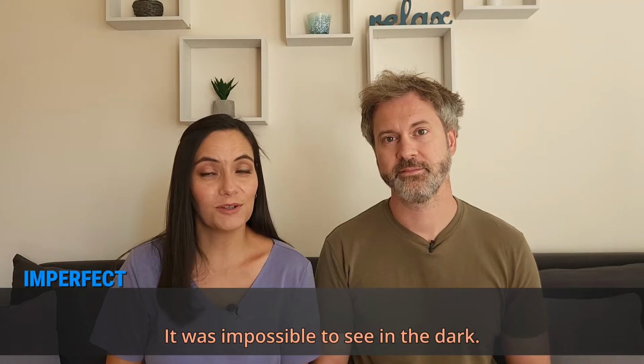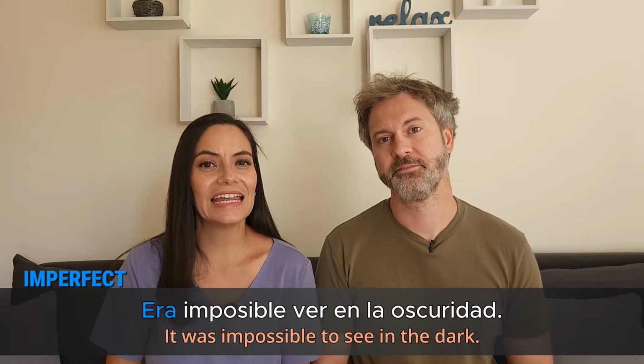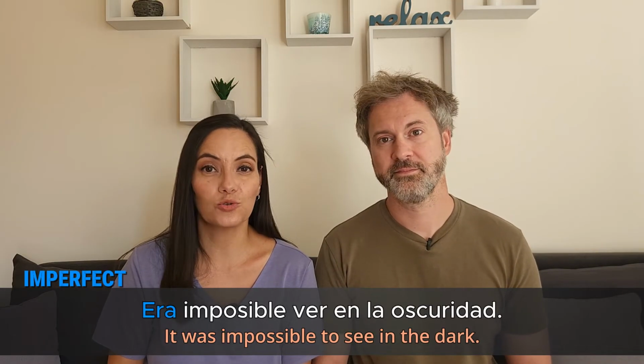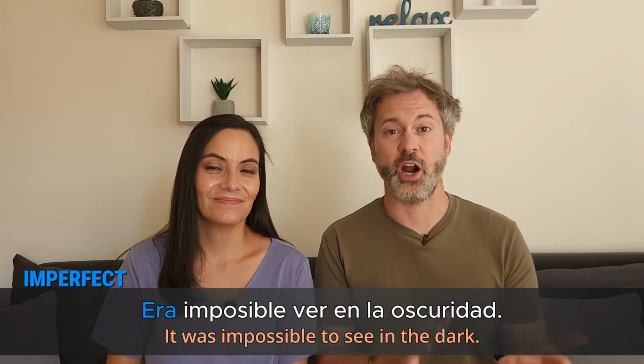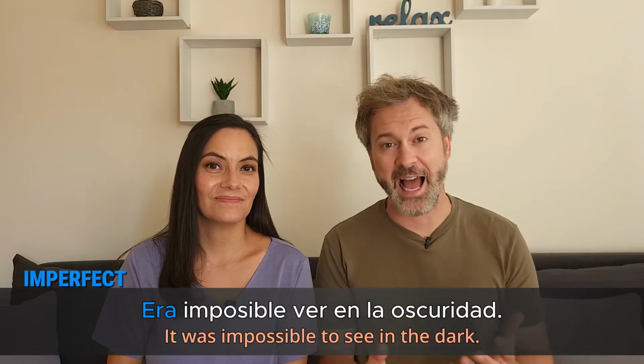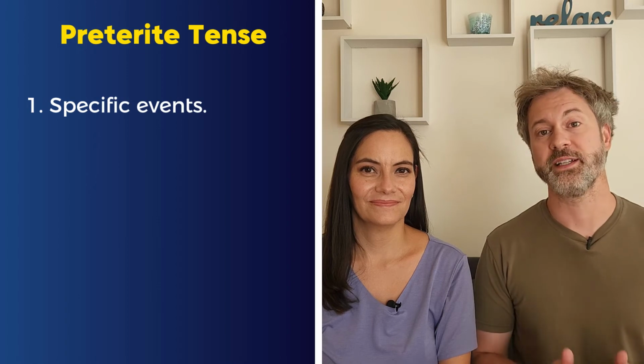It was impossible to see in the dark. Era imposible ver en la oscuridad. So we're describing that it was impossible to see, that it was dark, and we're not talking about a specific action. Now, unlike when we talk about descriptions or unspecified time frames, we're going to use ser in the preterite tense when we talk about specific events or specific time frames.